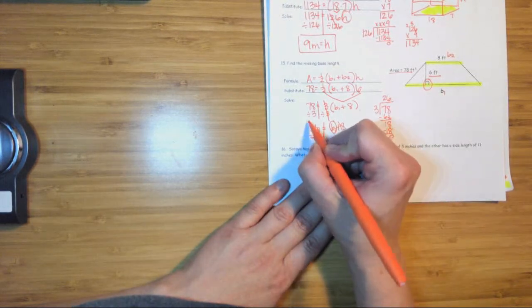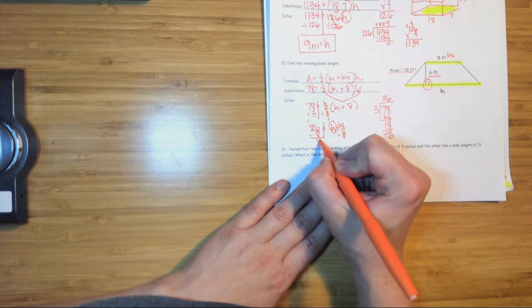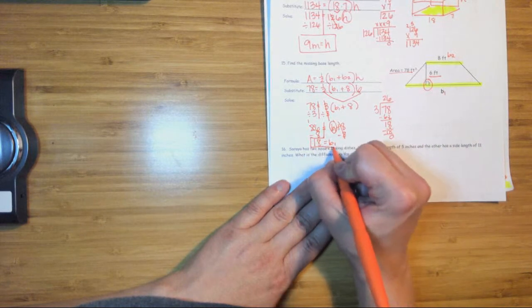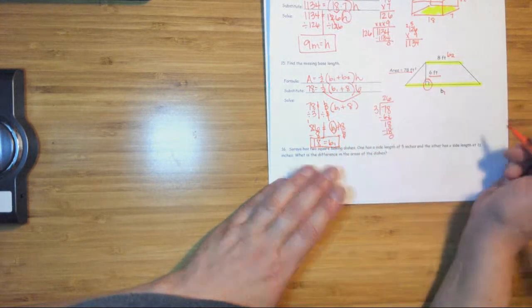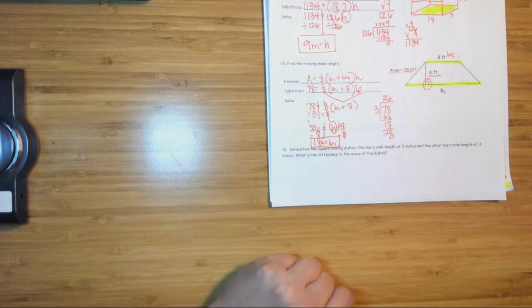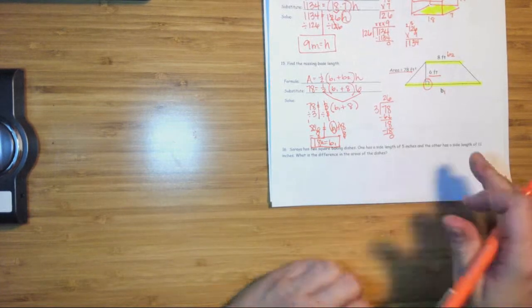Can't do 6 minus 8, so I'm going to borrow. 16 minus 8 is 8, and then I have a 1. So B1 is 18. Throw that in there. All right, last one.